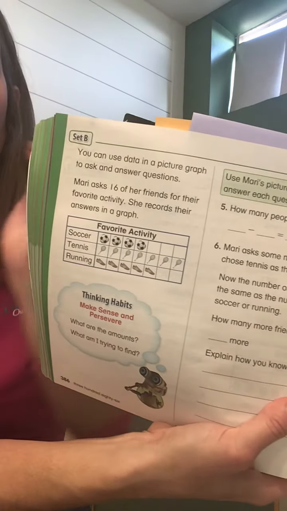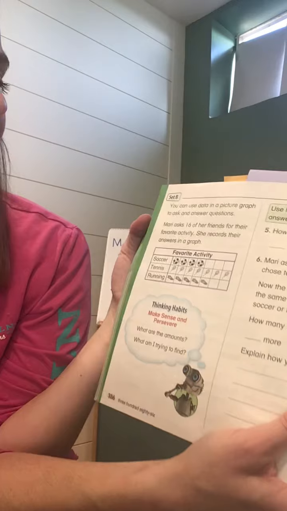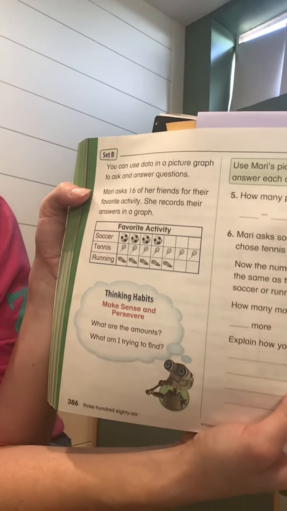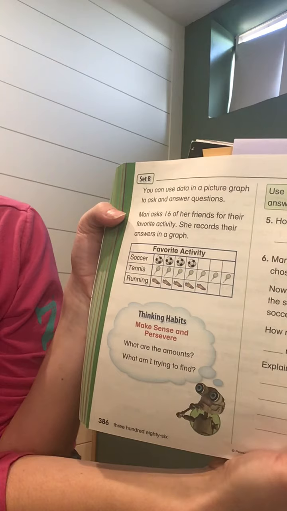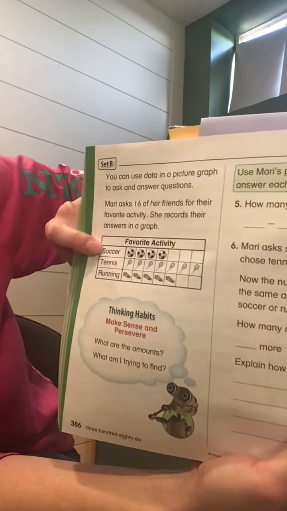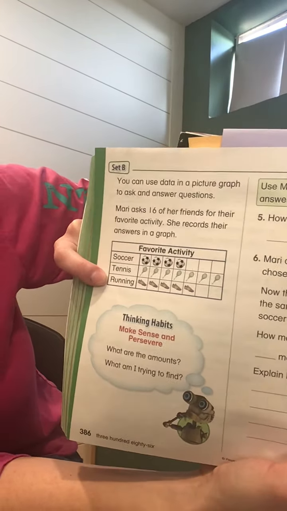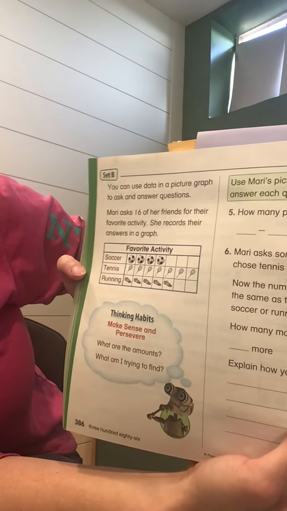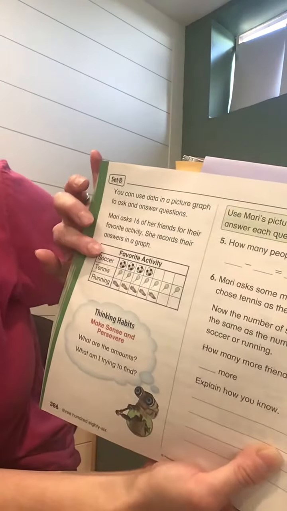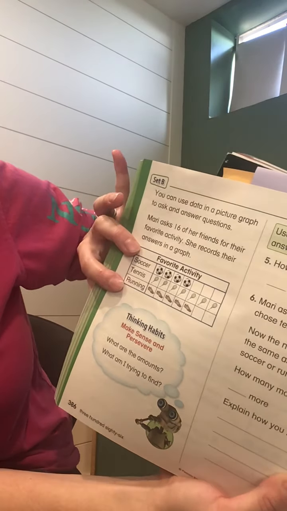This one is all about activities like sports. It says you can use data in a picture graph to ask and answer questions. Marie asks 16 of her friends for their favorite activity. She records their answers in a graph. So here are their choices. We've got soccer, we've got tennis, and we've got running. So we're going to think, how many people chose soccer or running? Not all 3. You're just looking at soccer or running.